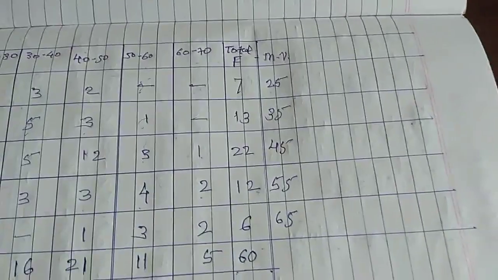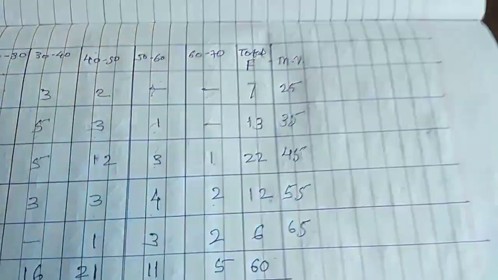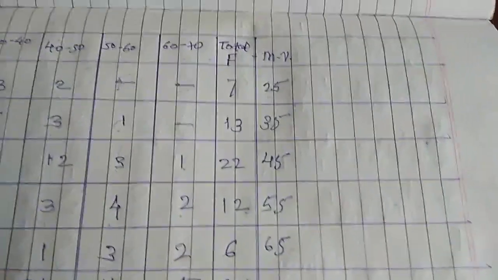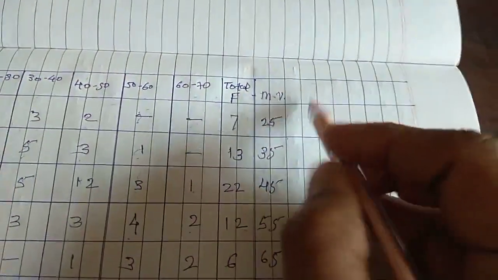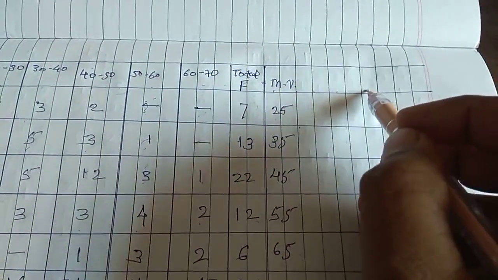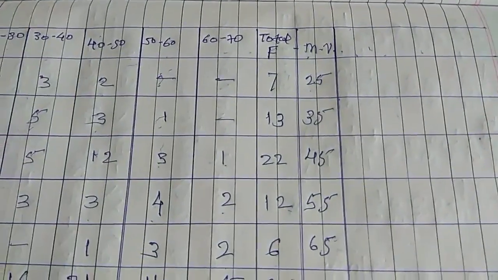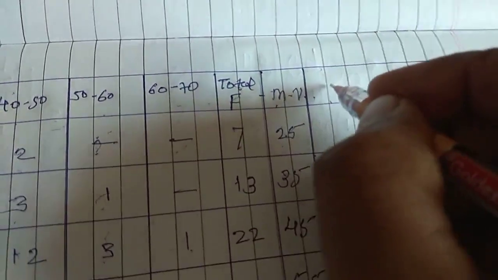MV means mid value. After that we know whenever we calculate mean, median, mode, we make an MV series, DX series, DX squared series. Like this we have to make here now the DX series. Okay, now make here the DX series.